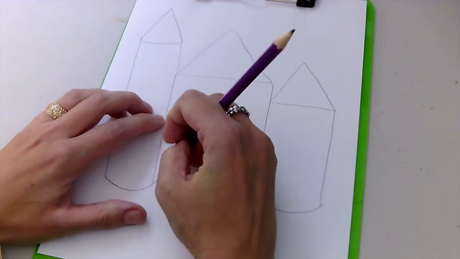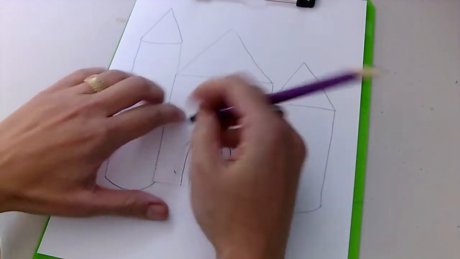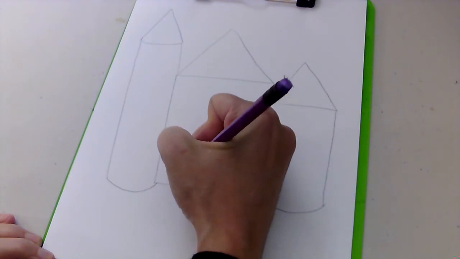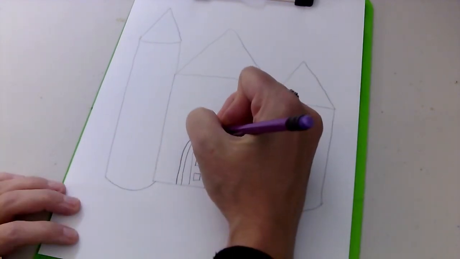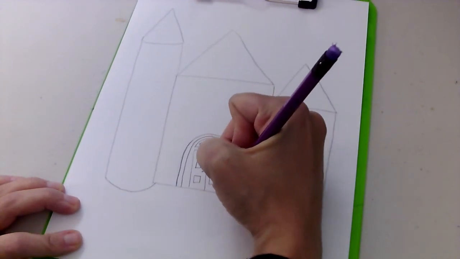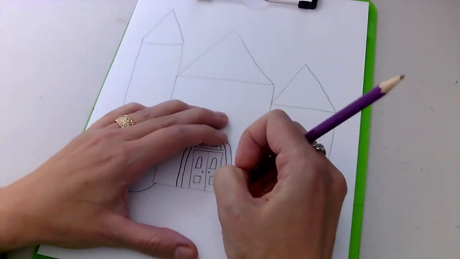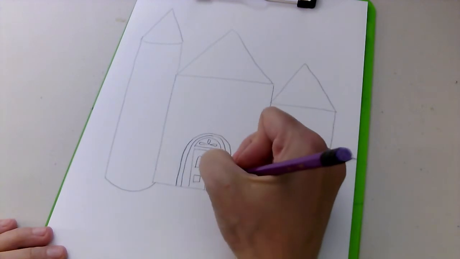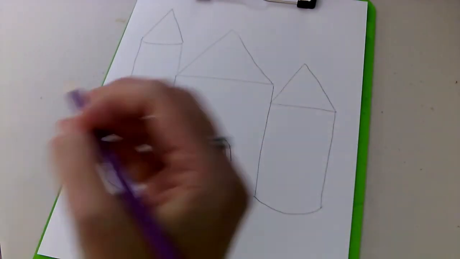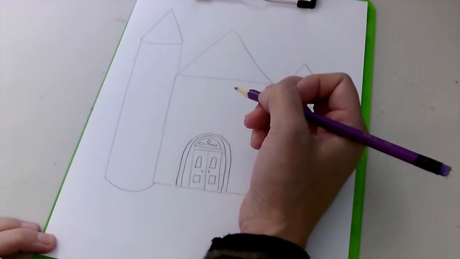Again, I don't like the way I did that, so I can just erase it. Go back and make it the same. Erase that one. Make it come out a little bit more. Alright, so that's my entrance. Yours might look different from mine.